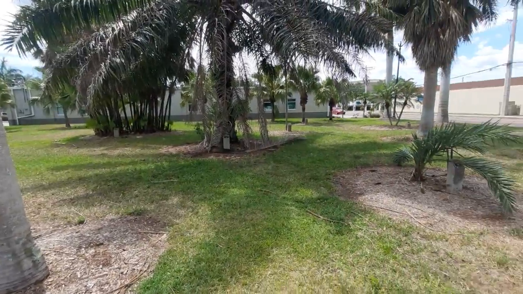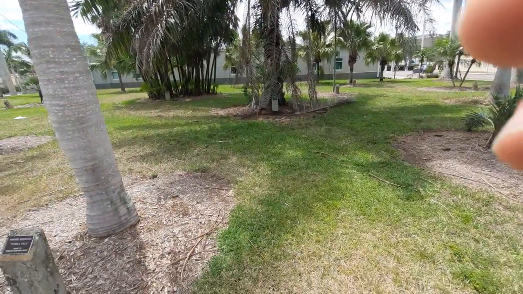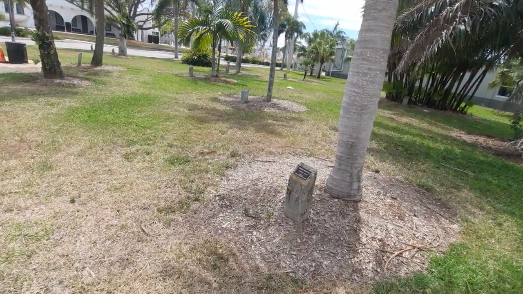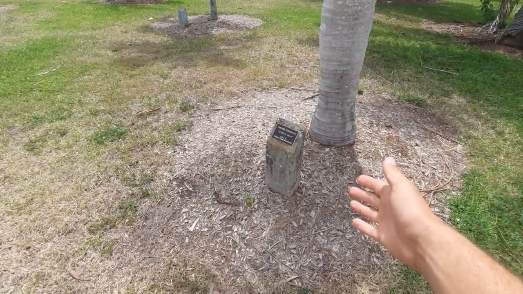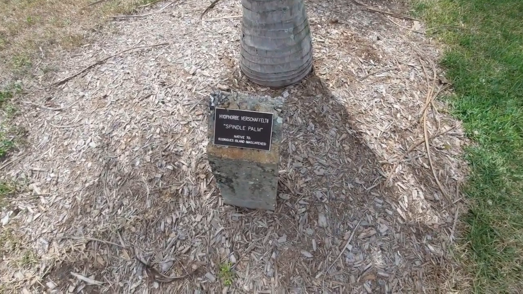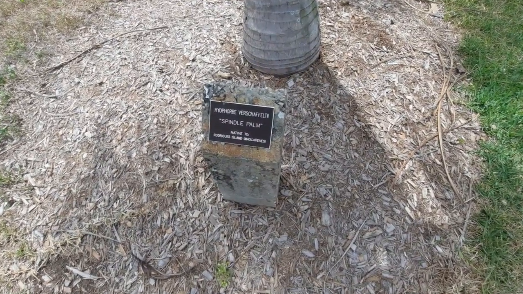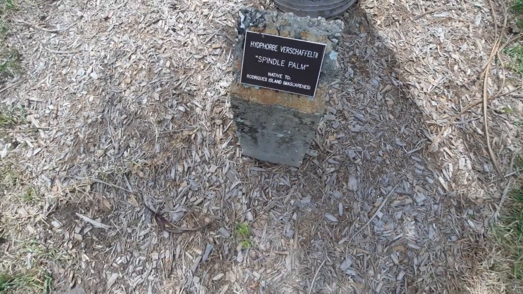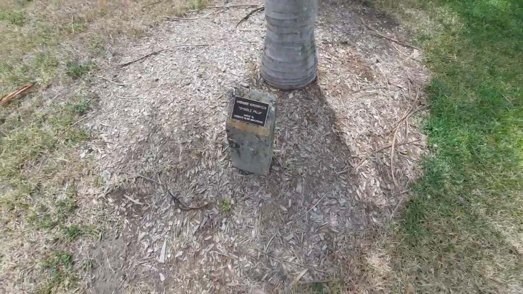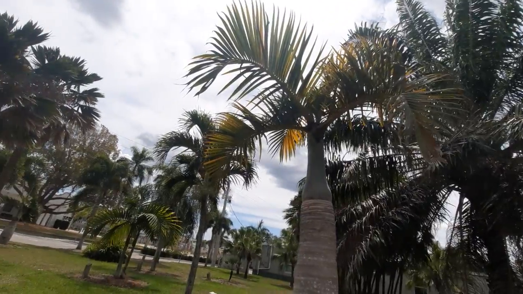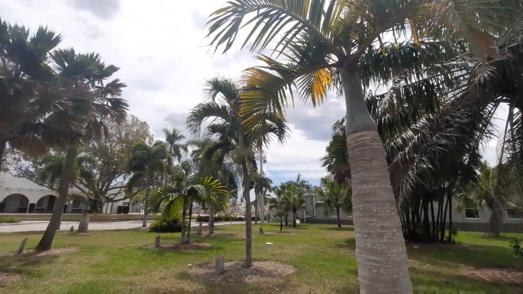But noticeably, this park kind of reminds me of the Monty Andrews Arboretum up in Venice. So it's quite a simple park. It provides a label of what we're looking at. So spindle palm right here tells you where you would normally find it. So in this case, Rodriguez Island, Mascarenes, which I'm guessing sounds either Italian or French. Really difficult to say because I honestly don't really know.